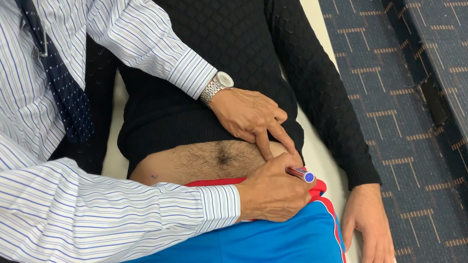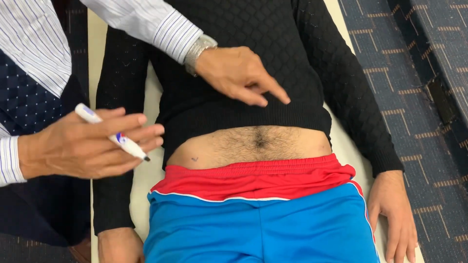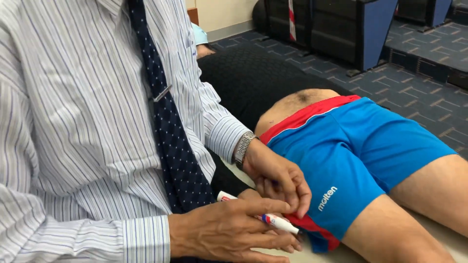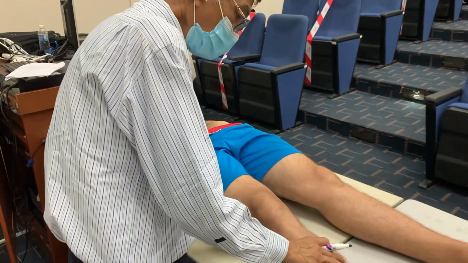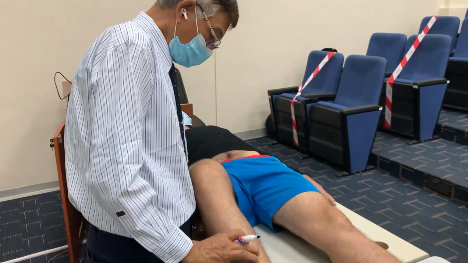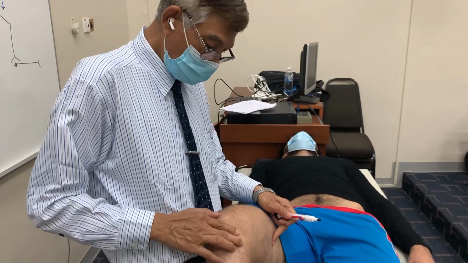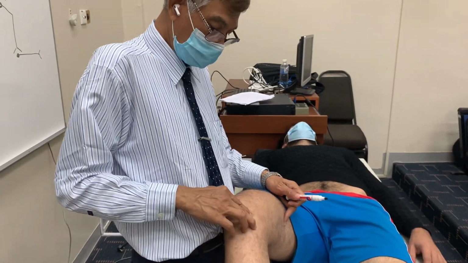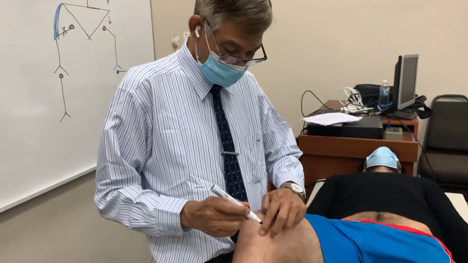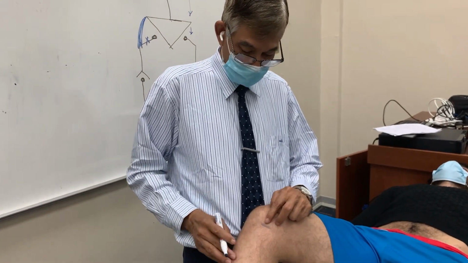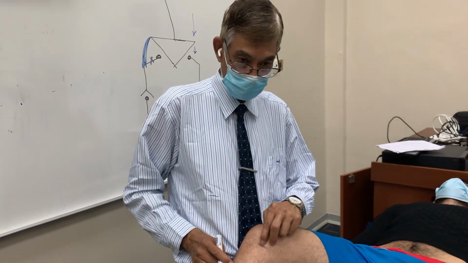So this is the anterior superior spine. Second, joint line. You flex the knee joint, and then from the upper part of the tibia, you feel there is a dimple here. This indentation, you have to mark. This is the joint line, the knee joint line.